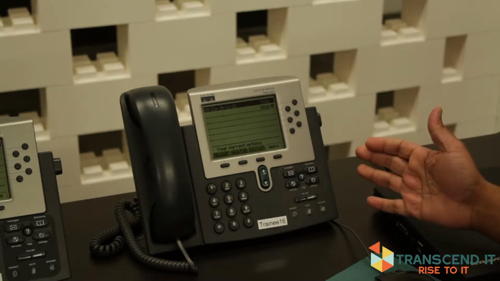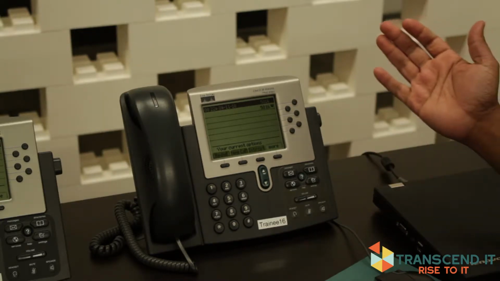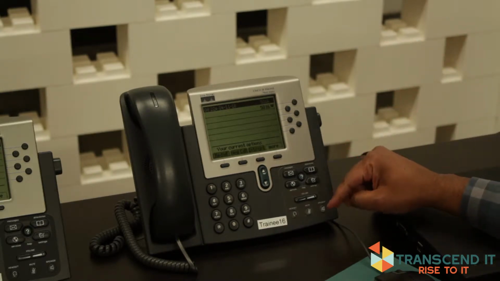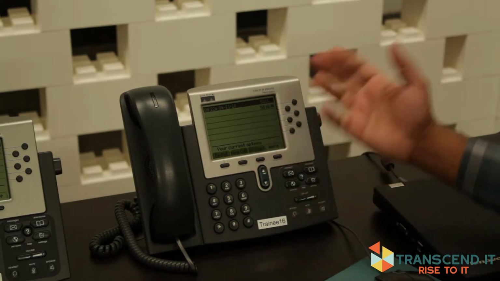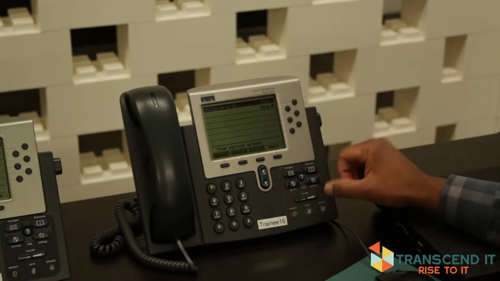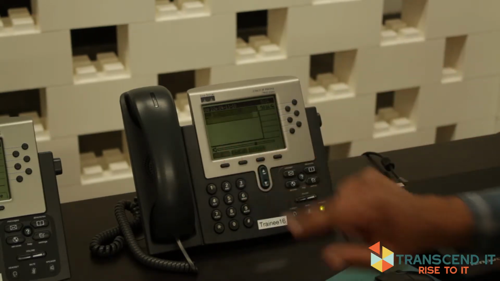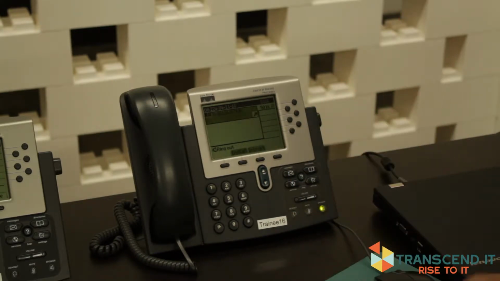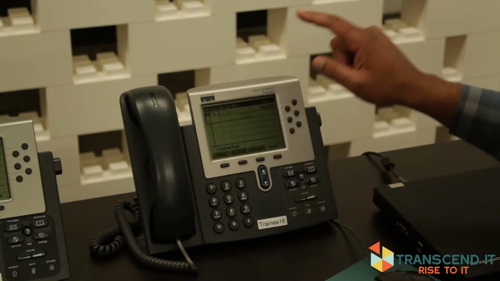So let's say that you wanted to call that person again. Rather than having to manually hit speaker and dial it again, you've got a couple different choices. You can literally just hit redial. And that's pretty simple. I'm going to answer and hang up.